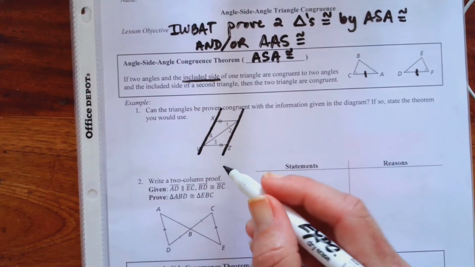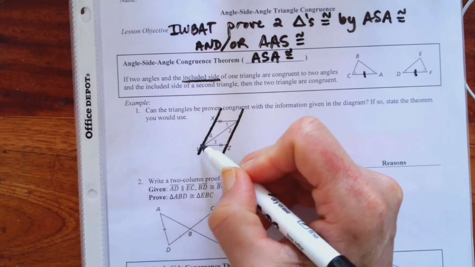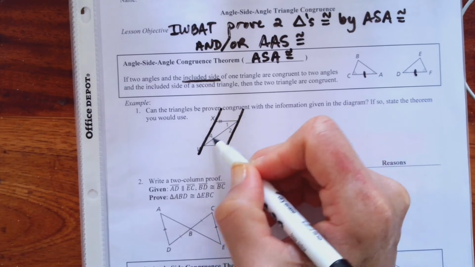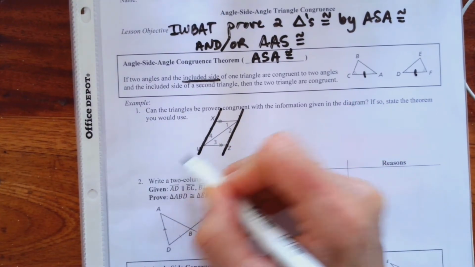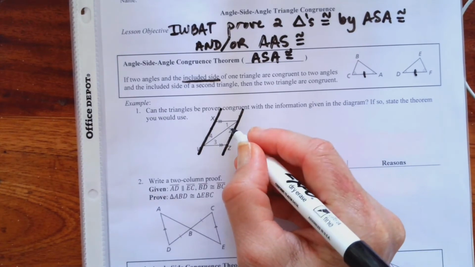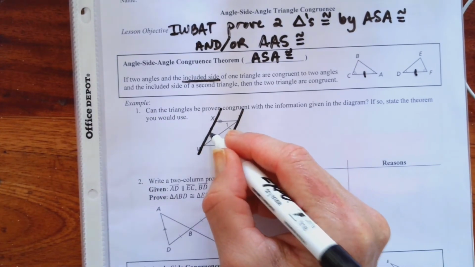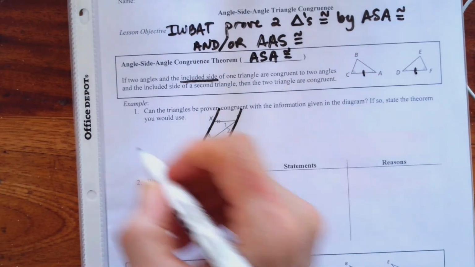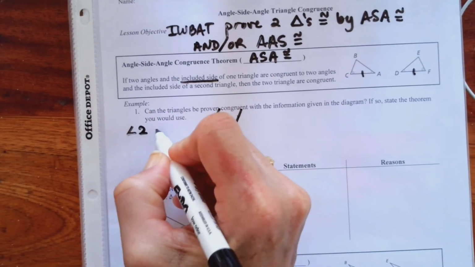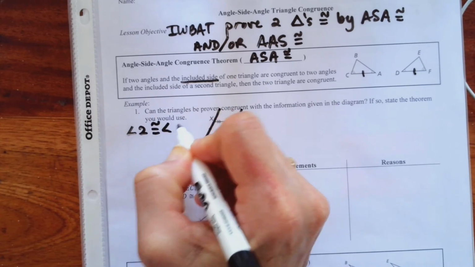Hopefully we have a reminder here. So here's your transversal. Is it going to be 2 and 4? Yes. 2 and 4. Because if it's like this, yes. So from that, we know that angle 2 is congruent to angle 4.